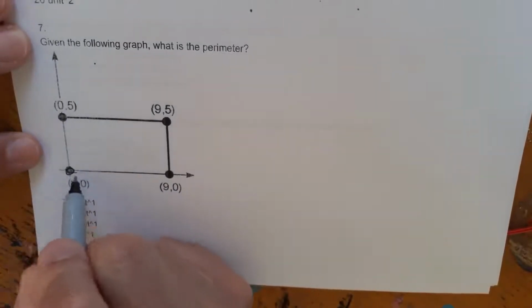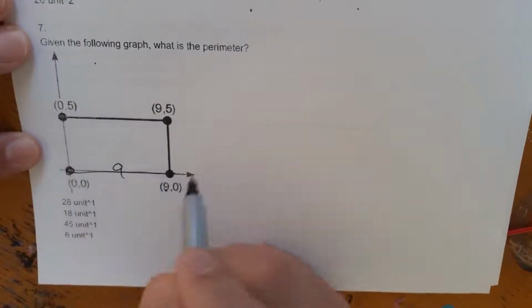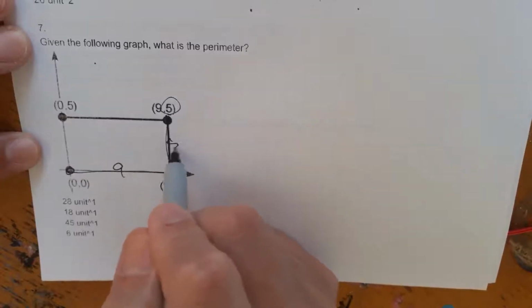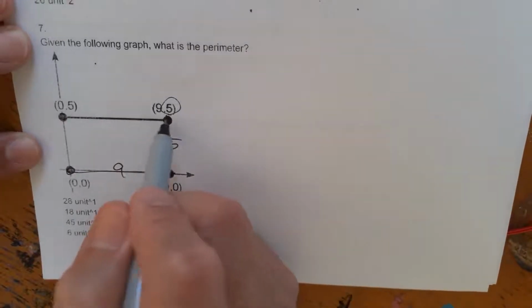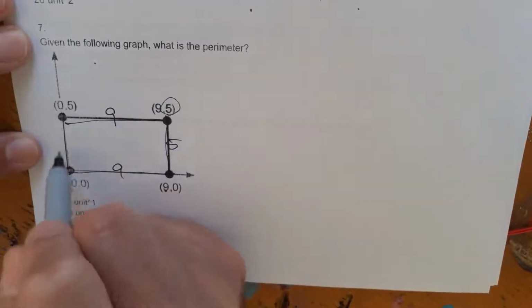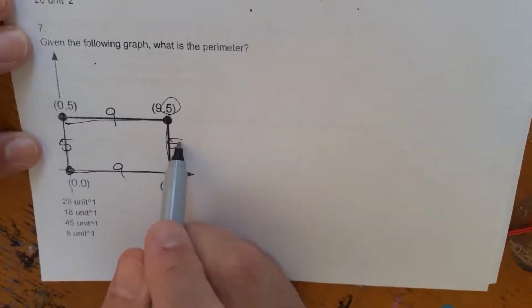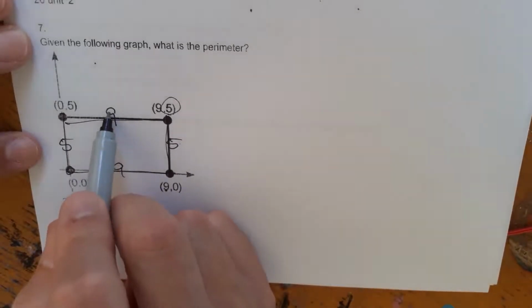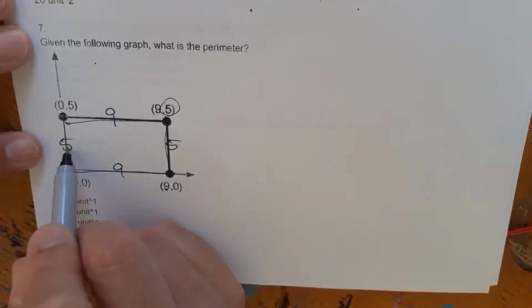Given the following, what's the perimeter? So start at a point. How far did we go? We went 9. How far did we go? We went 5. How far did we go? We went 9 again. How far did we go? We went 5 again. So 5 and 9 is 14. 14 and 9 is 23. 23 and 5 is 28.